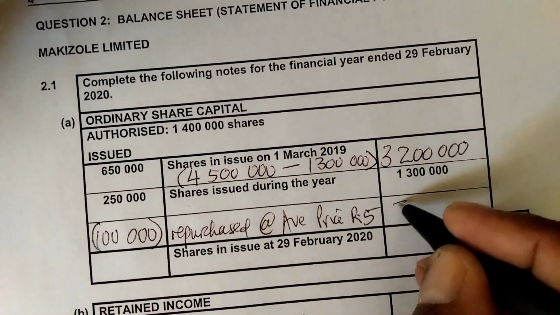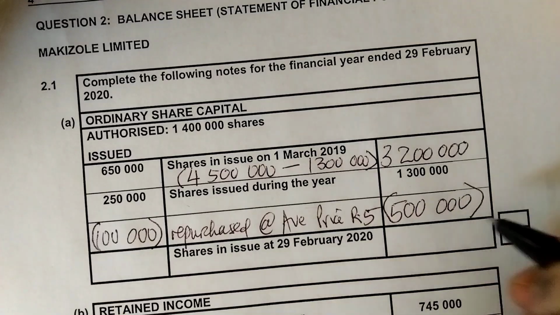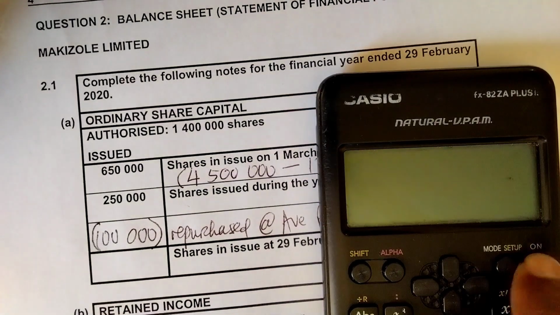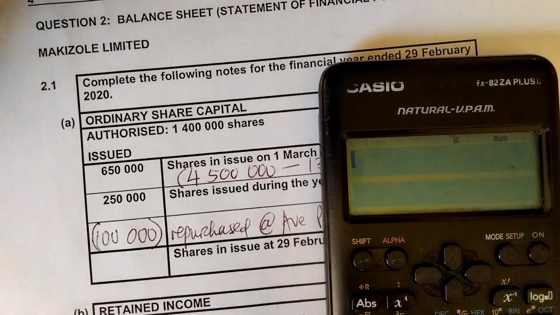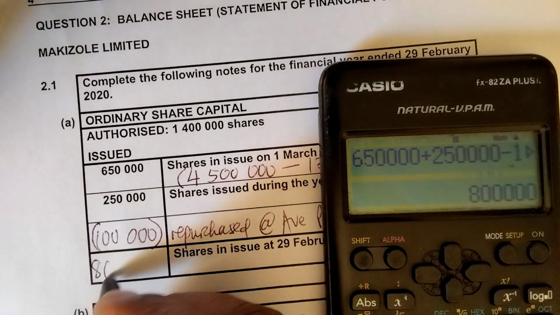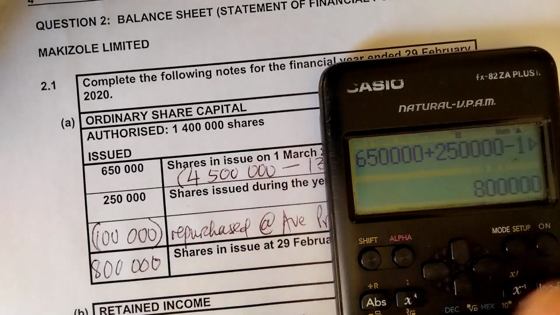So the 500,000 will then come this side as the value, but remember, because it's a buyback, it's a repurchase, it's supposed to be in brackets. So everything that you need on that note is completed. So the only thing that is left is for you to make your calculations, which is going to be 650,000 at the beginning of the year plus 250,000 minus 100,000 that we bought back, and that gives you 800,000. It means at the end of the year, our shares are 800,000.